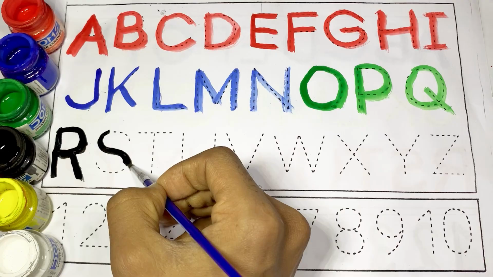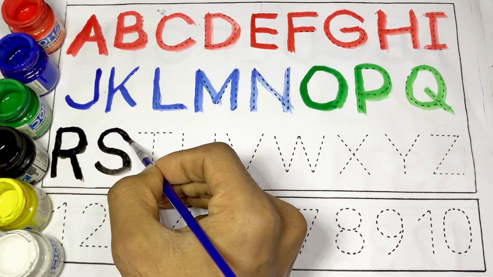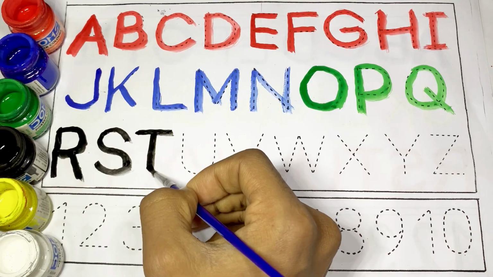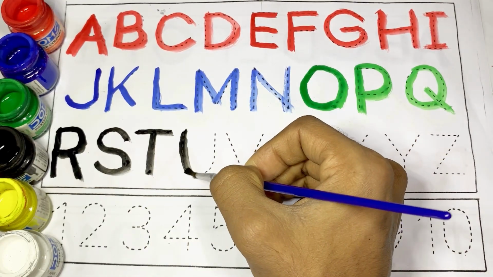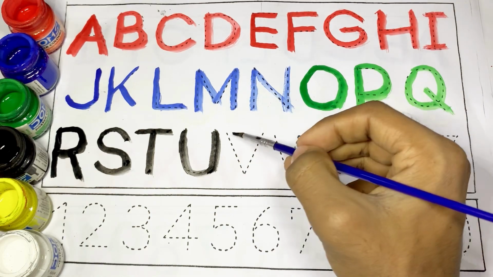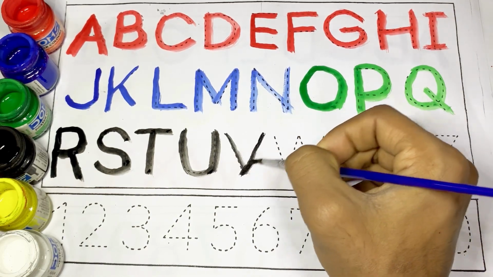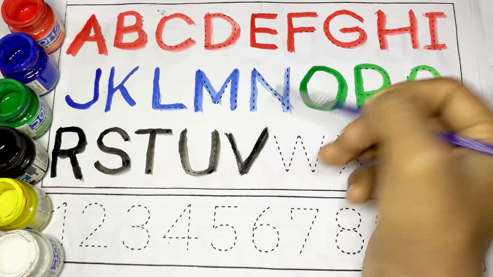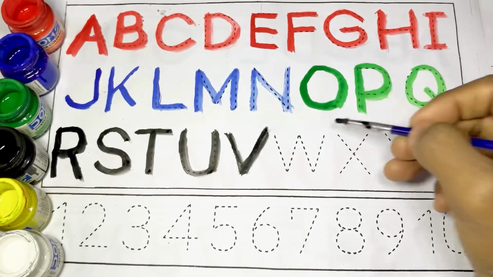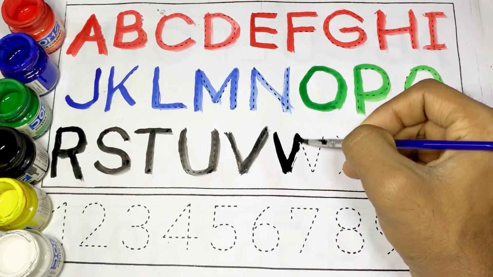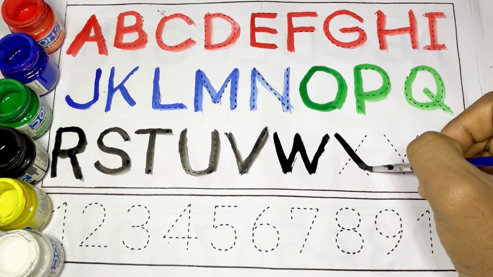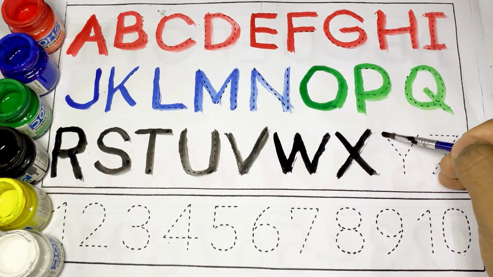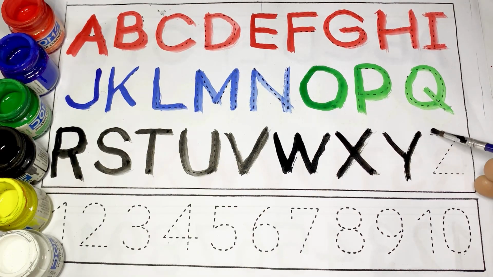S. S for sun. T. T for teacher. U. U for umbrella. V. V for van. Next, W. W for wallet. X. X for xylophone. Y. Y for yo-yo. Z. Z for zebra. Next, numbers. And use yellow color.